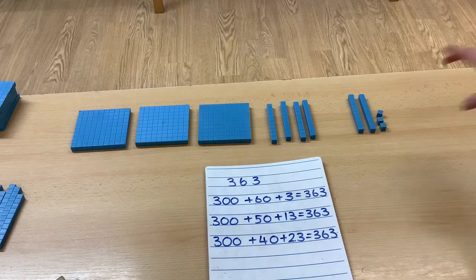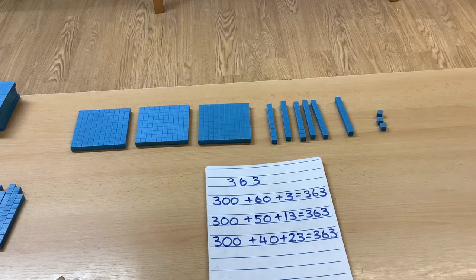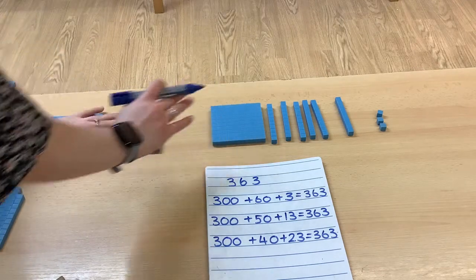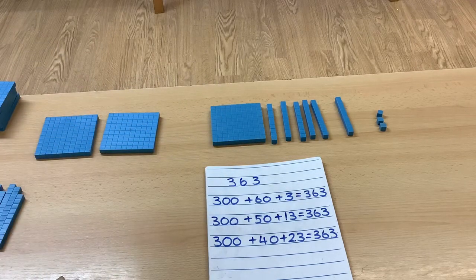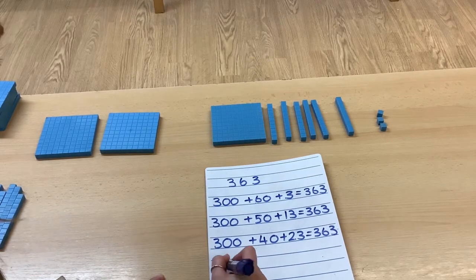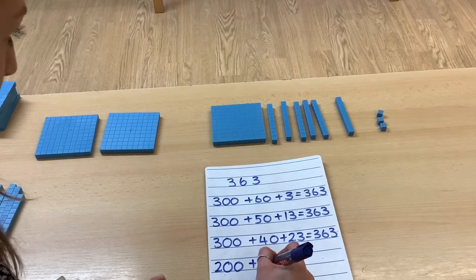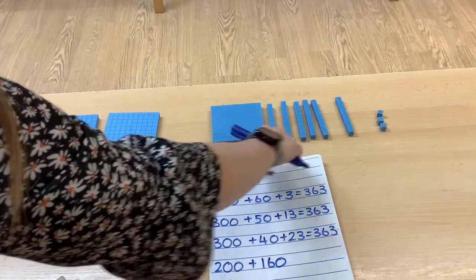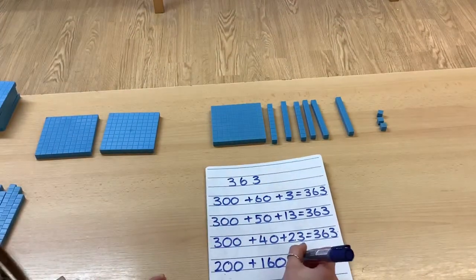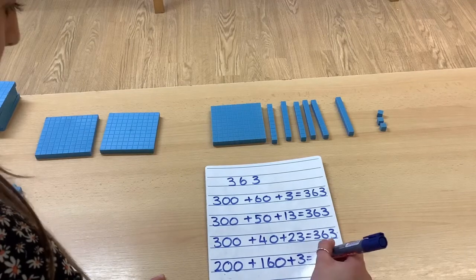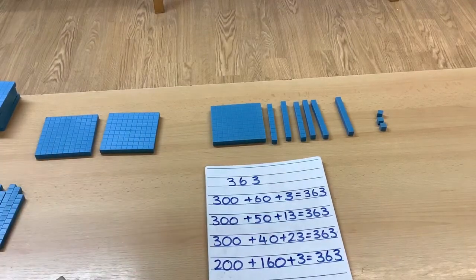If I wanted to, I could move the hundreds instead. And I could move this 100 and put it with the tens. So I can see that I've got 200 add 160 because I've got 16 tens, add 3 ones, and that equals 363. Pause the video and speak to your adult about what I did with the base 10.